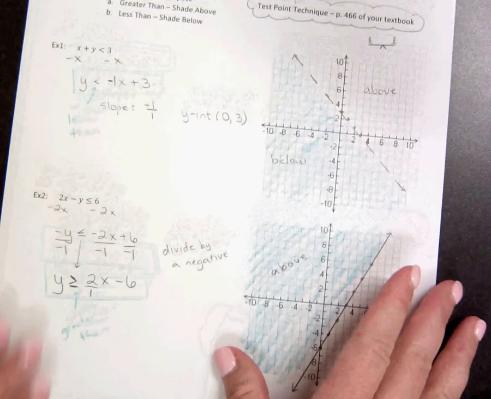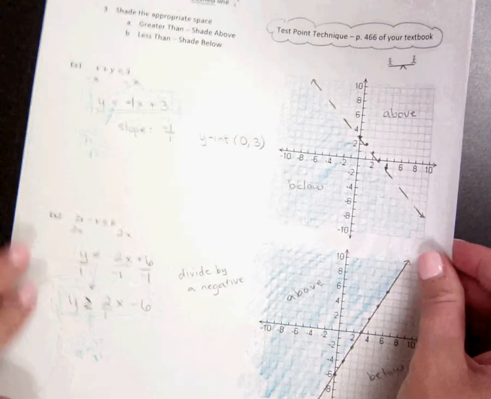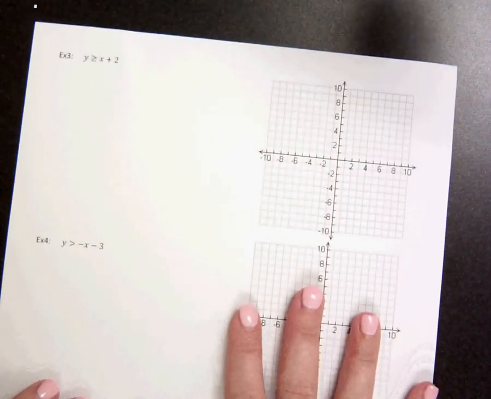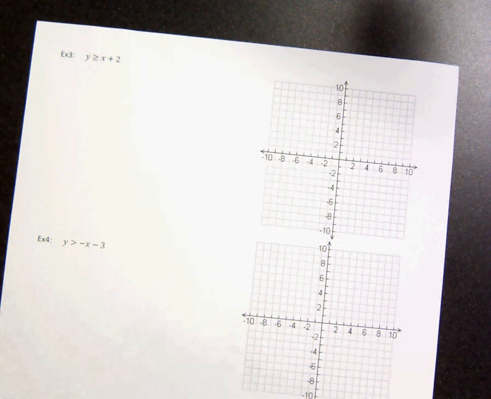So I just have a few more of these. If you'd like to try them on your own, you're more than welcome to. There's a couple special cases at the end, but I'll just keep working through these. They're not too difficult, but they do take a little bit of time.